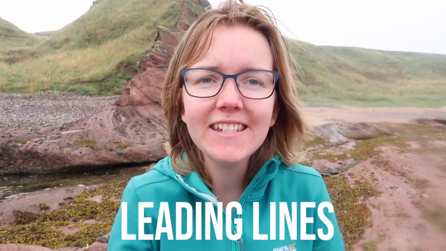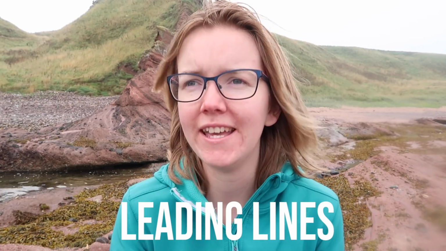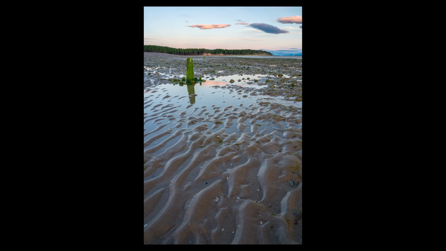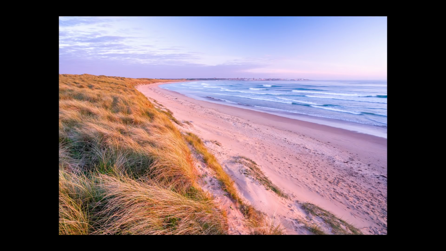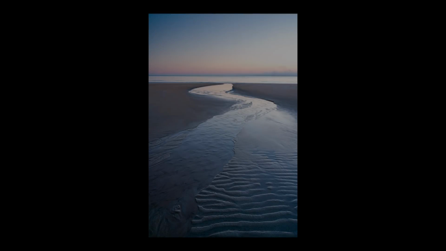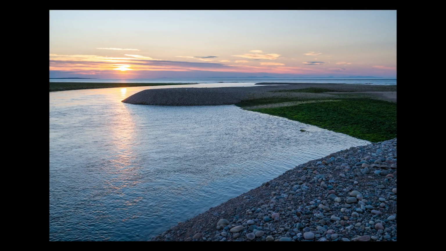Now, a compositional technique that I use all the time because it adds a lot of interest to your image and allows the viewer's eye to really be taken through your image is leading lines. Now, leading lines can be created in many ways. You can find lines within rocks, you can find the sweeping coastline where the sea meets the shore can act as a nice leading line. You can have a leading line created by a cliff's edge, or a leading line can be created by some driftwood leading the viewer's eye into the image.